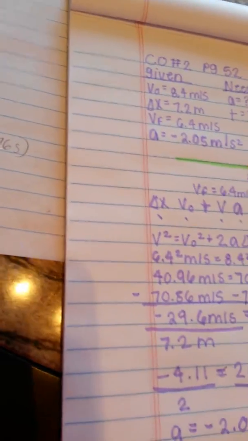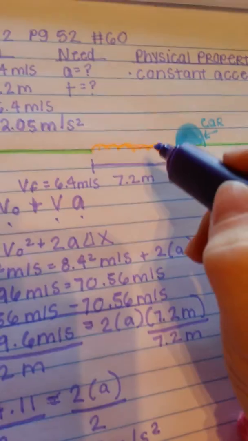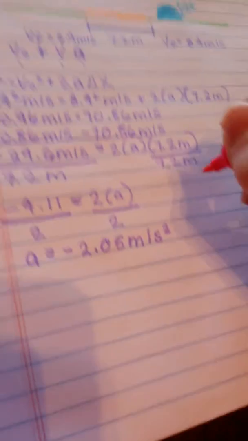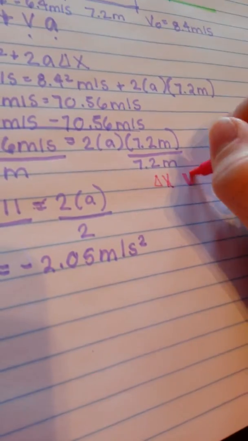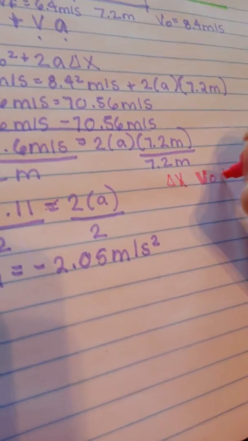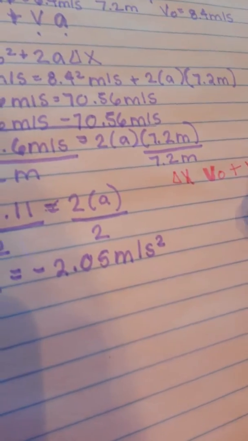Okay, so now the second part of the question is what's the time that it takes to travel this little patch right here. So now we can find another equation. So maybe we can just write this off in the corner over here. I can use a different color. Okay. So change in x, v0, t, v, and a.